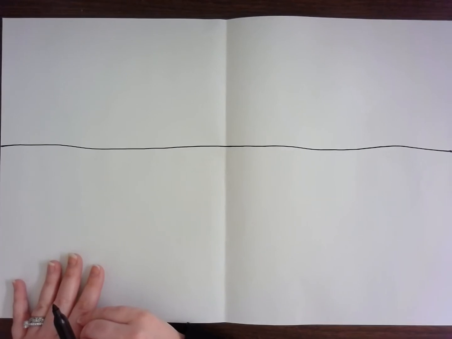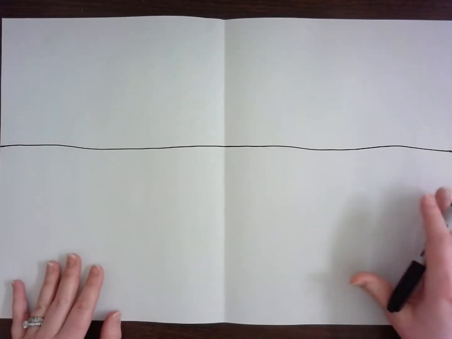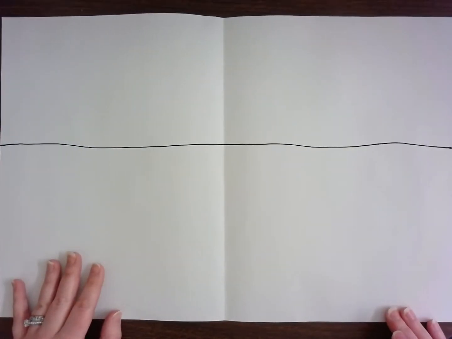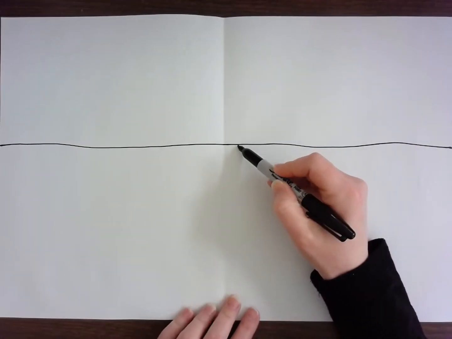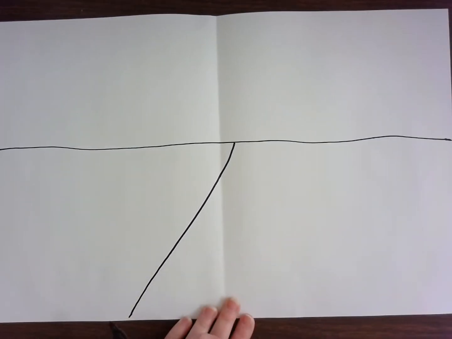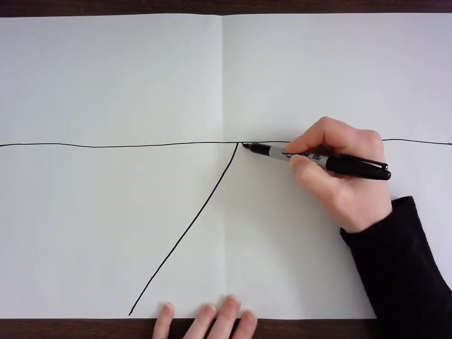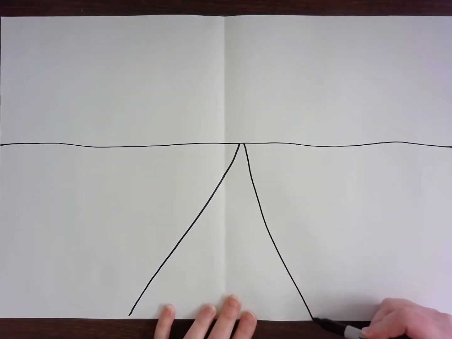Next, I'm going to draw a road. Your road can go anywhere from the horizon line down to the bottom of your paper. You're going to use diagonal lines to draw your road. I'm going to draw my road right about here. Diagonal line going down in that direction, and then another diagonal line going down in this direction.